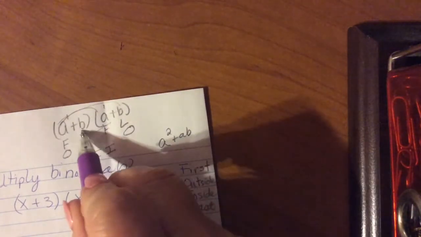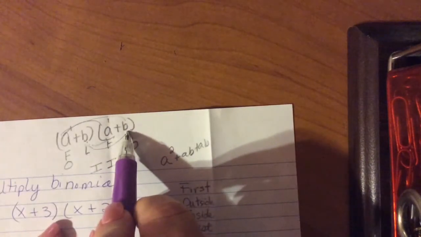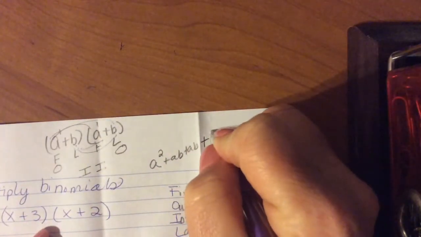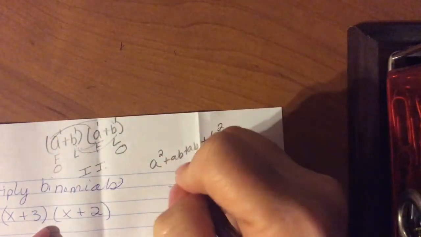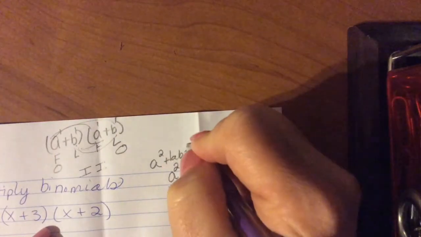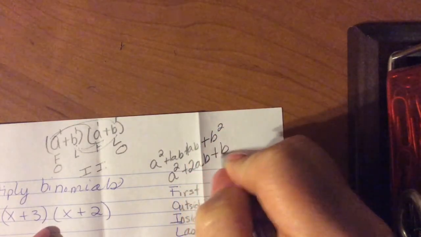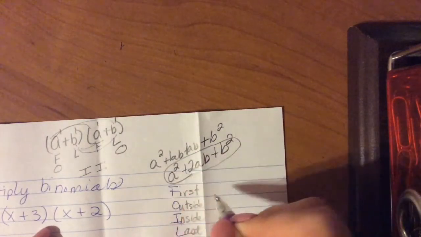Then it says do inside, which again is AB. Then it says to do the last, which, look in here, this one is last, this one is last. So that becomes B squared, because they each have 1, and you add together your exponents. Then you put together your like terms. A squared doesn't change. Now I got a 1AB and a 1AB, so it becomes plus 2AB. And then just drop your B squared. This formula will become important as we move on with things.